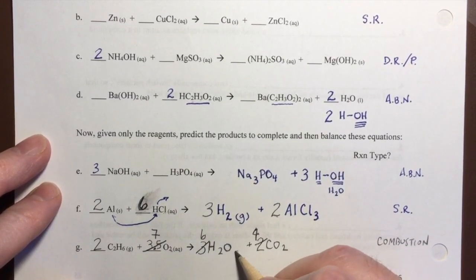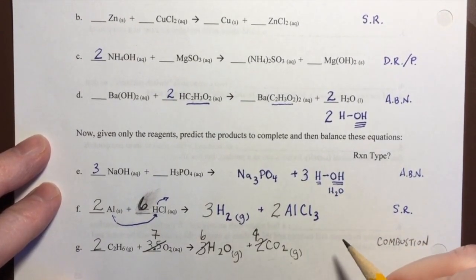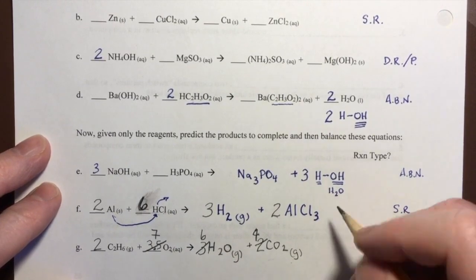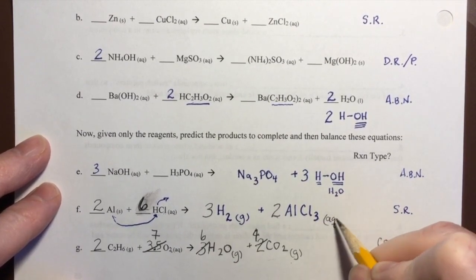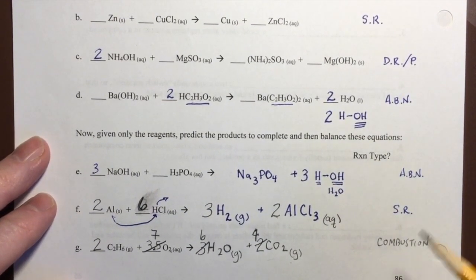And of course, this is probably going to be a gas. And this will be a gas. And just so that you have it in your notes, even though you might not know this yet, this is soluble, so I would give it an aqueous state indicator. But again, we'll be getting to that later. So there you go.